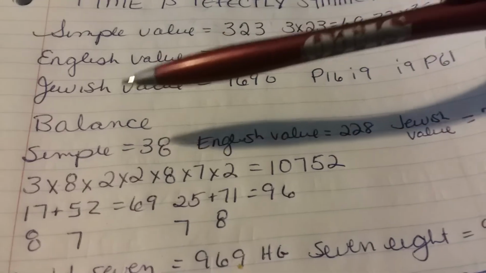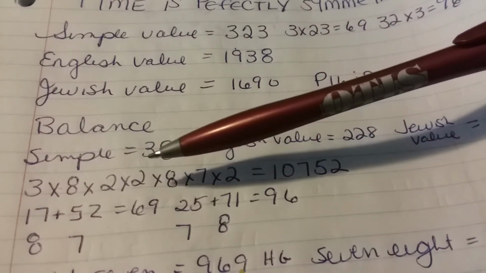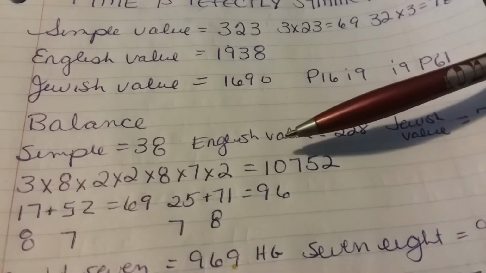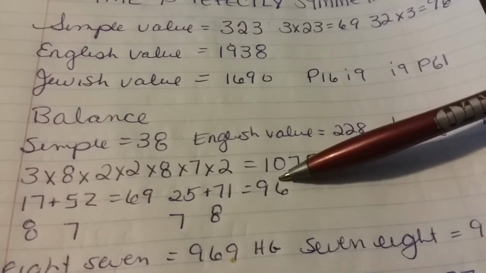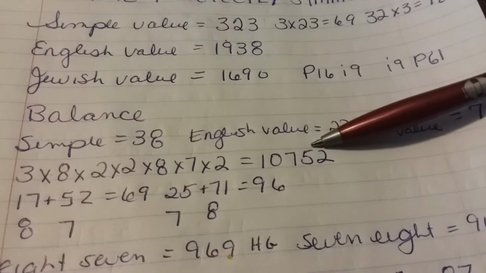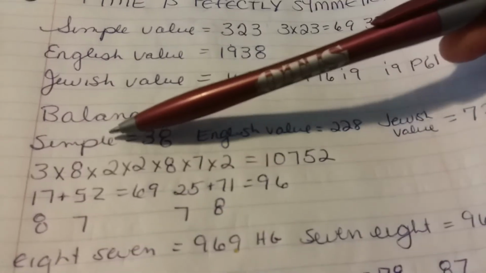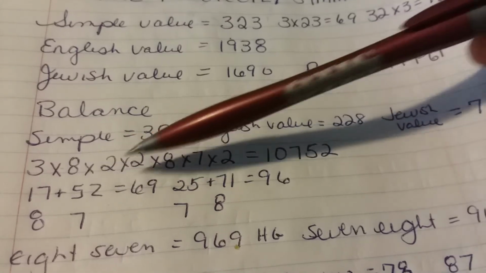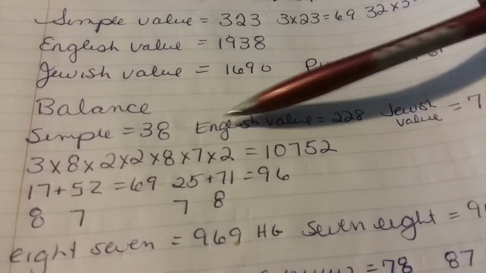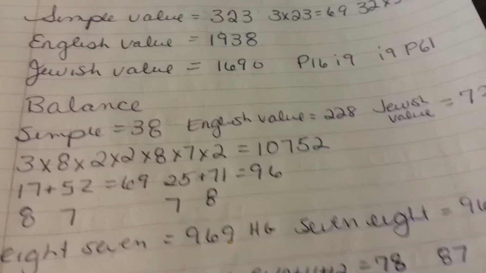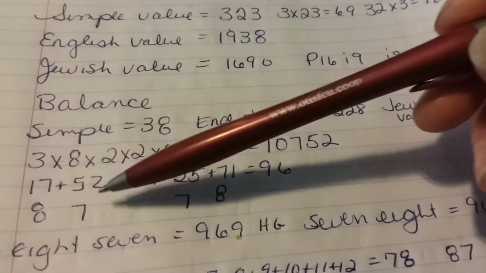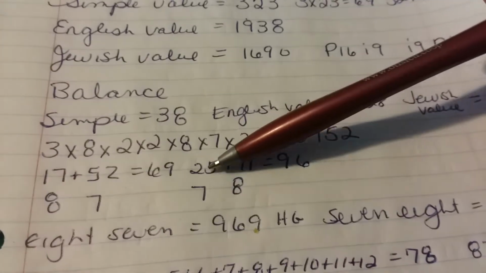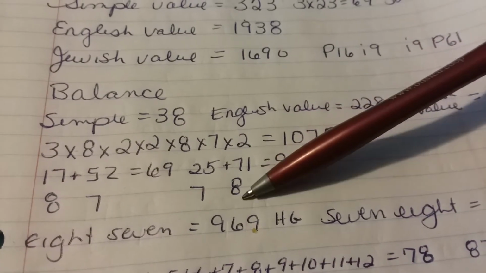If you multiply those all together, 3 times 8 times 2 times 2 times 8 times 7 times 2, it's going to equal 10,752. If you drop the 0, then you have 1752. And 17 plus 52 is 69, so again you got pi, and going backwards 25 plus 71 is 96, so you got pi opposite pi again. And what's interesting too is that 1 and 7 make an 8, 5 and 2 make a 7, and going backwards 2 and 5 make a 7, 7 and 1 make an 8.